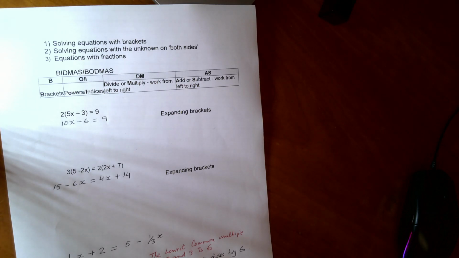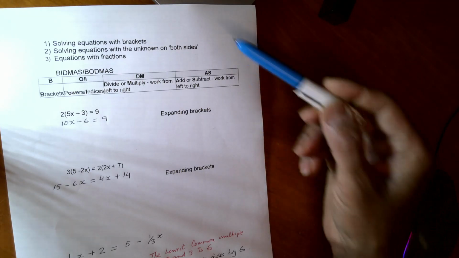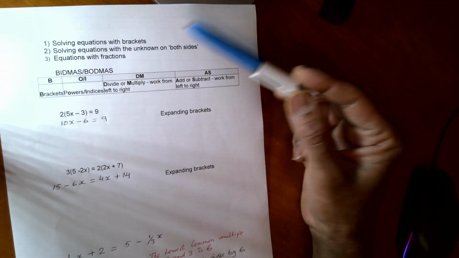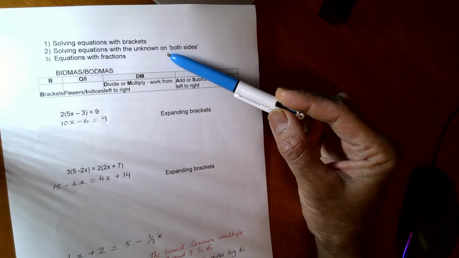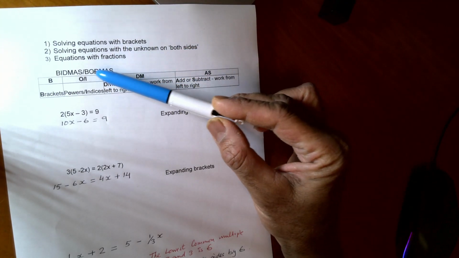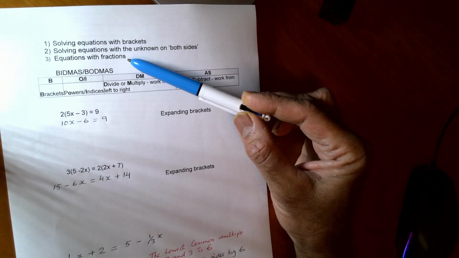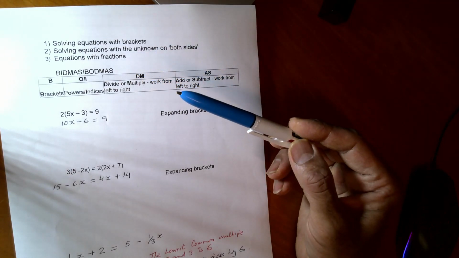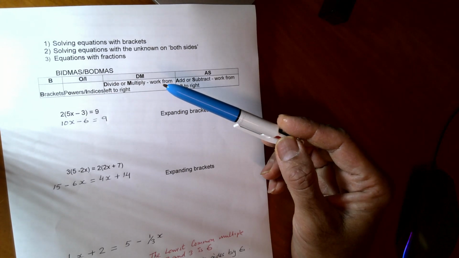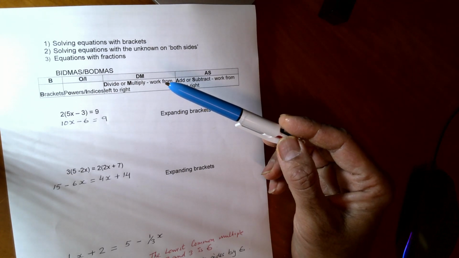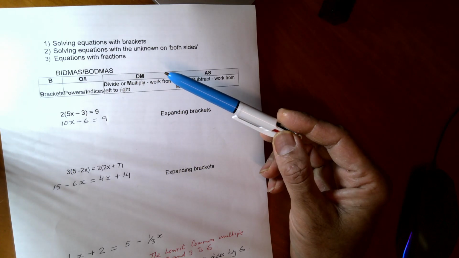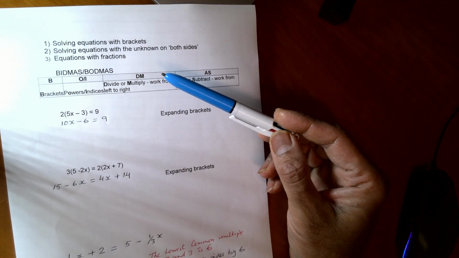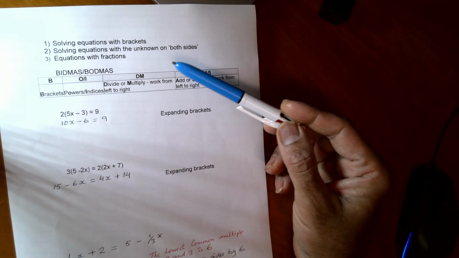In this video, I will explain solving equations with brackets, solving equations with the unknown on both sides, and equations with fractions. Okay. Now, in my previous video, I explained equations and identities. That was a basic explanation, so if you haven't seen that one, please go to my previous video on equations and identities. Okay, now we go with these examples.